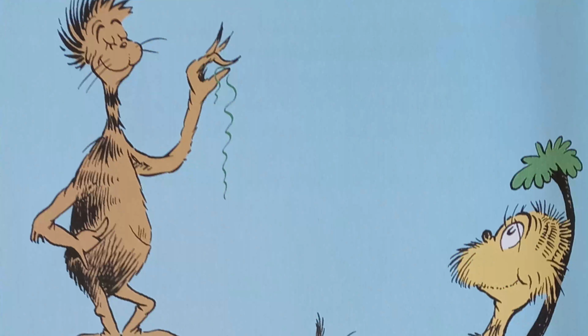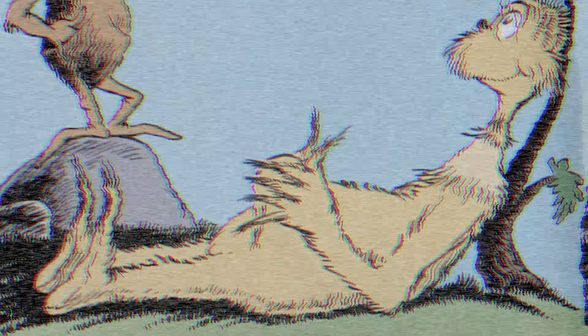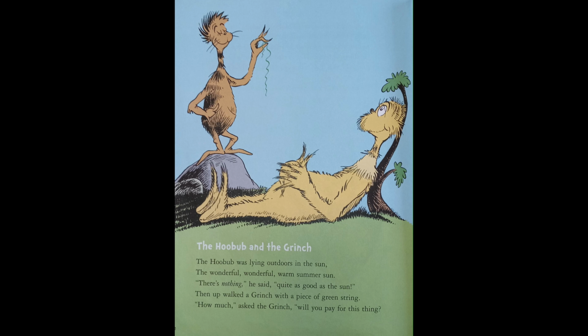Grinch. An earlier version of the Grinch appeared in a May 1955 Redbook poem called The Hoobub and the Grinch. This version shows that the Grinch's origins aren't as somebody who hates buying things, but as a manipulator who sells things. In the poem, the Grinch is a furry swindler who tricks a creature named the Hoobub. The Hoobub is happy, enjoying the free warmth of the sun.